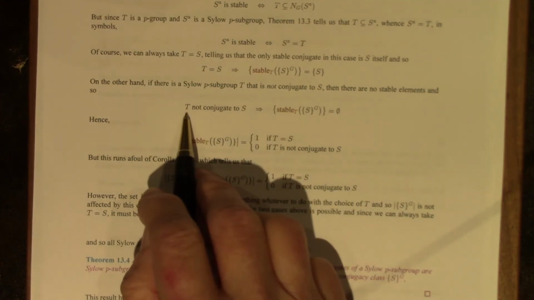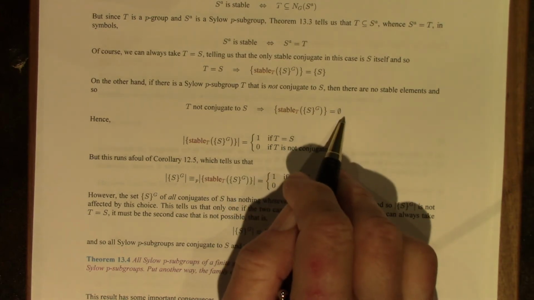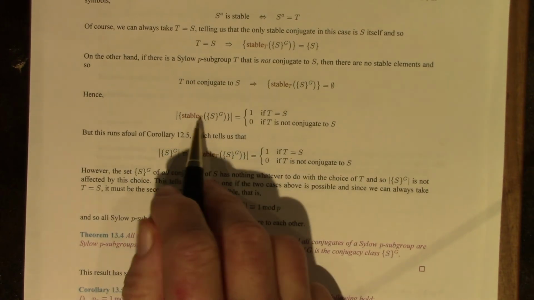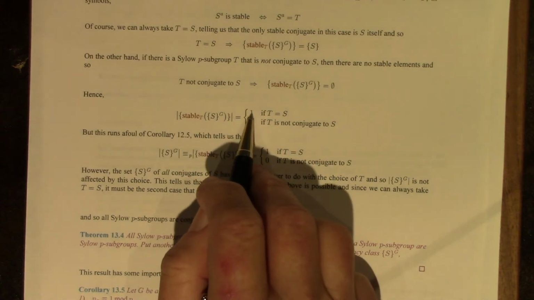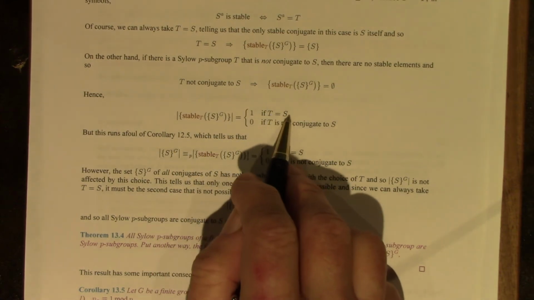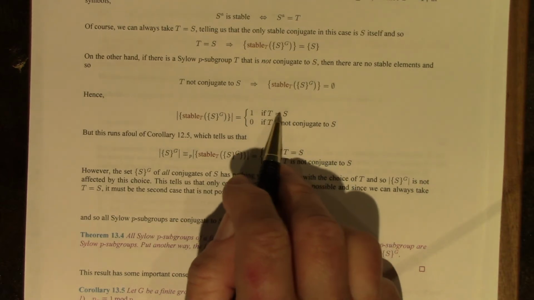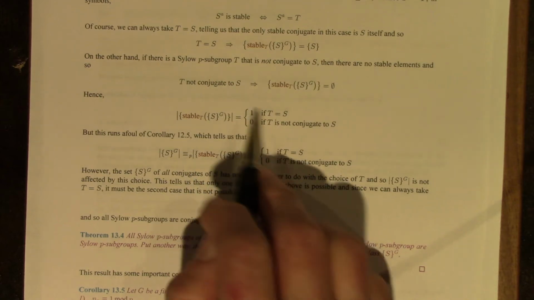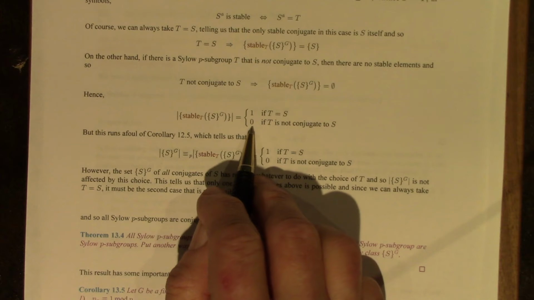And so if T is not conjugate to S, then the stabilizer is empty. So in terms of sizes, the size of the stabilizer is either 1 if T is S, or in fact if T is any conjugate of S, but we don't need to worry about that. If T is S, the stabilizer has size 1. If T is not conjugate to S, the stabilizer has size 0.